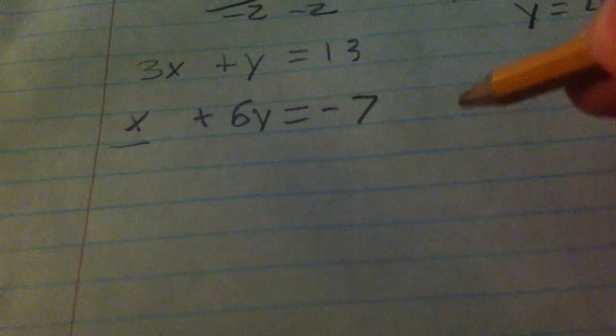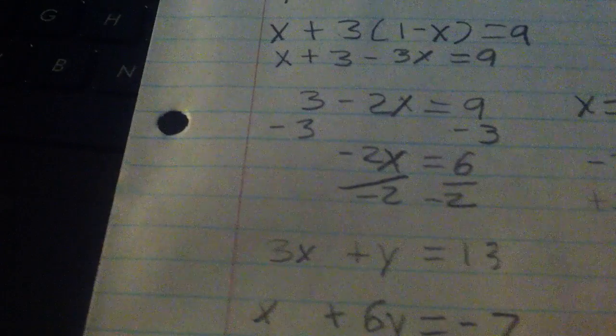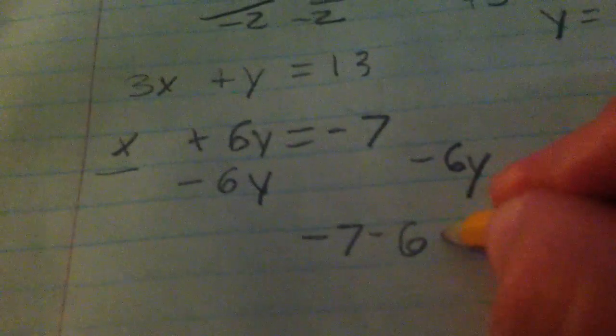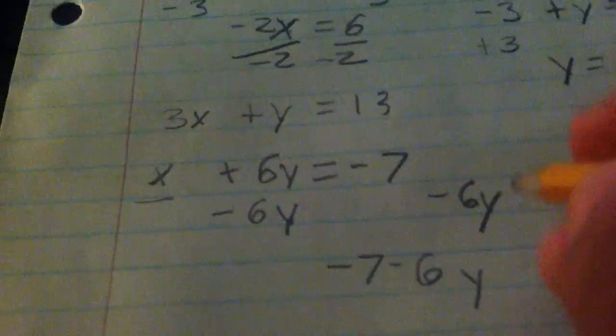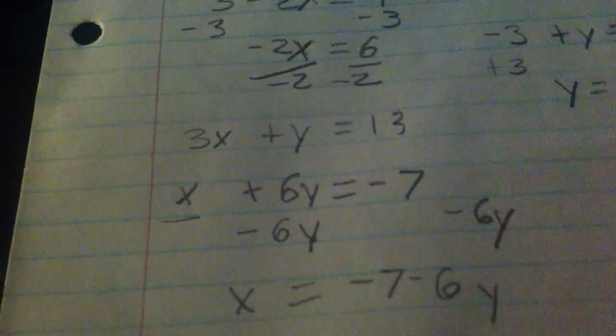Alright, so then you want to get your 6y on the other side over here. So then you just subtract 6y. So now you have negative 7 minus 6y, and x is equal to that.